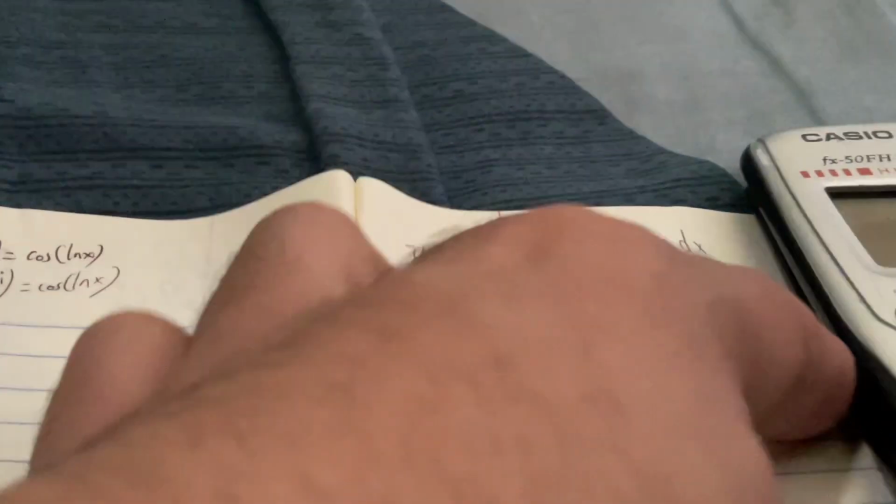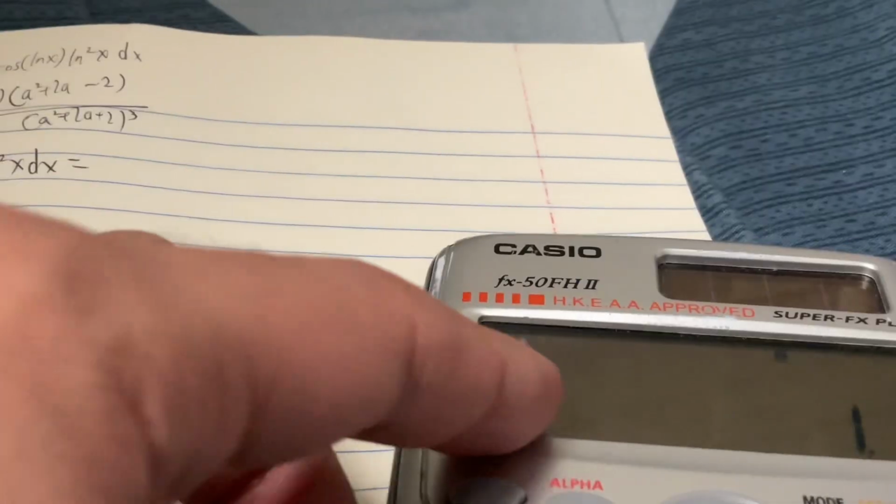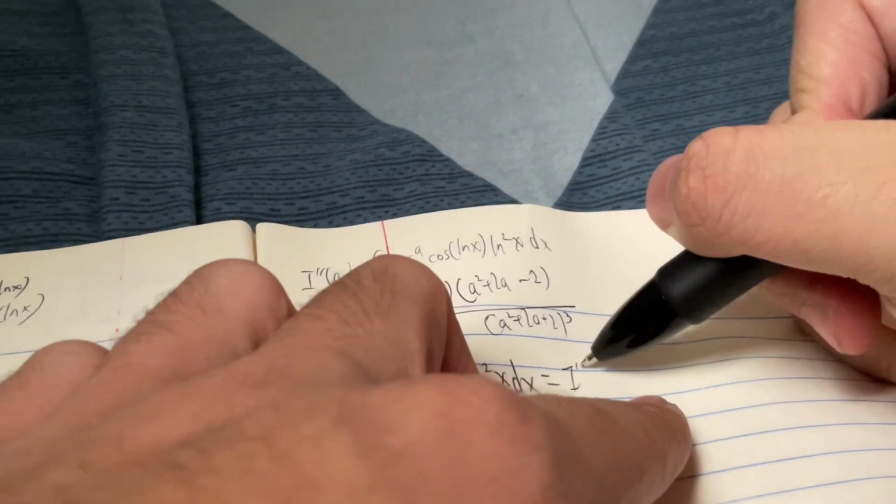And we can also check whether this function can be factorized or not. We get some irrational numbers, so this function cannot be factorized anymore, I think. So this one is just equal to I double prime (2).